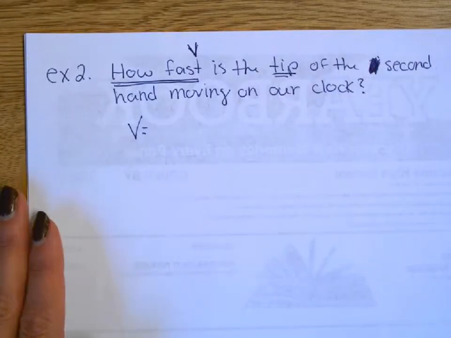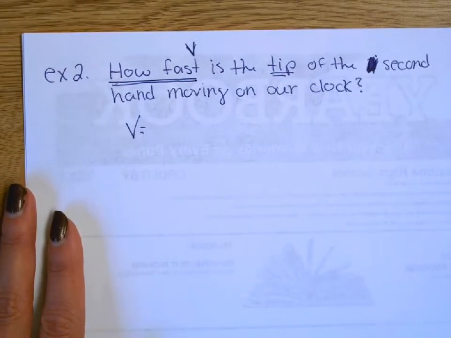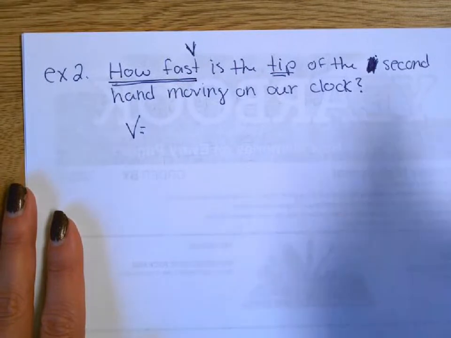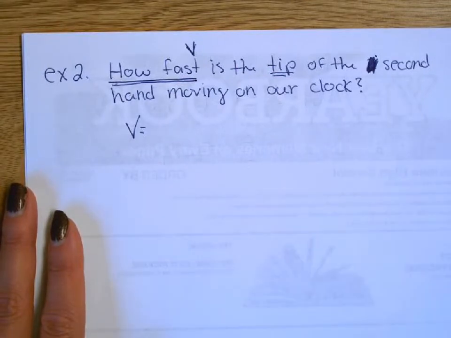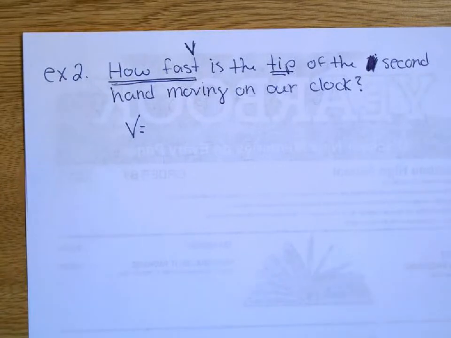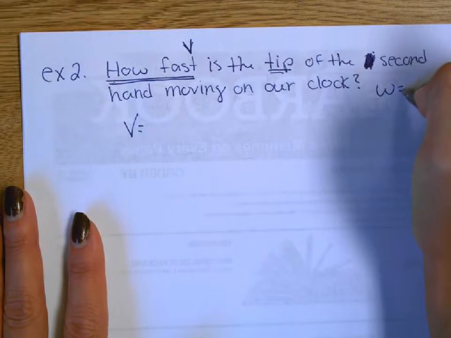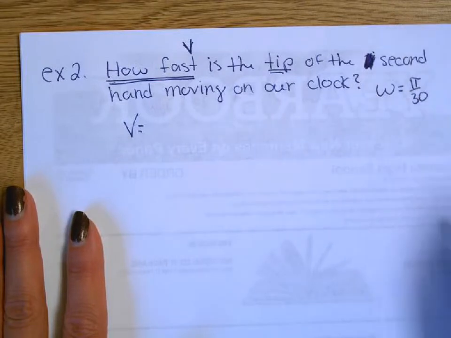what do I know about the second hand? What's one thing I know already that we just figured out? I know the angular velocity. It doesn't matter whether it's that clock or a bigger clock or a smaller clock. The speed of the second hand is the same on all clocks in terms of angular velocity. But how fast the tip is moving depends on something else. So I know that the angular velocity is pi over 30, because we just figured that out.